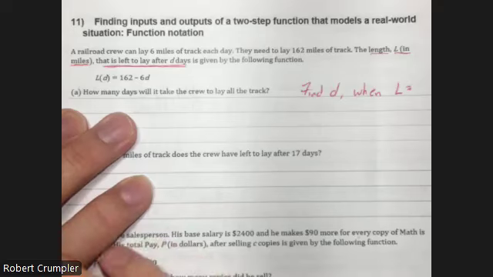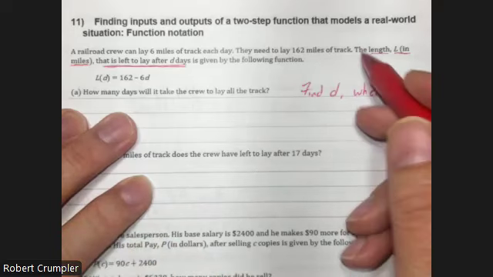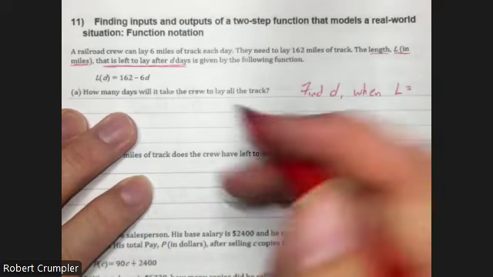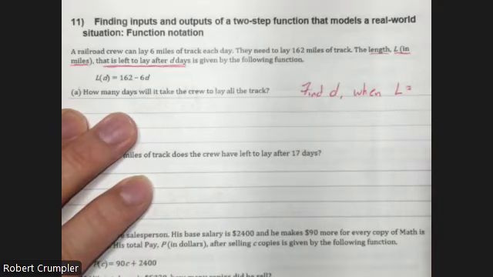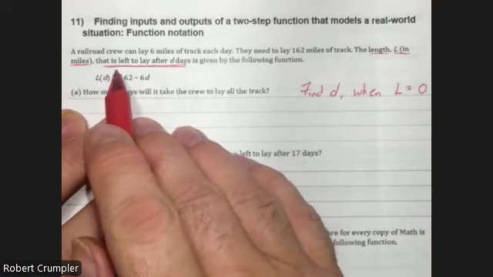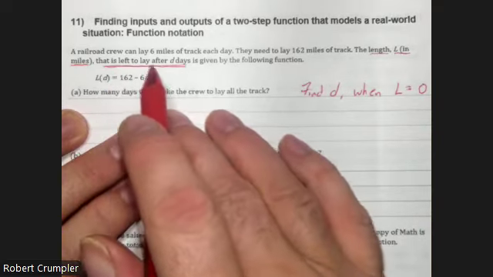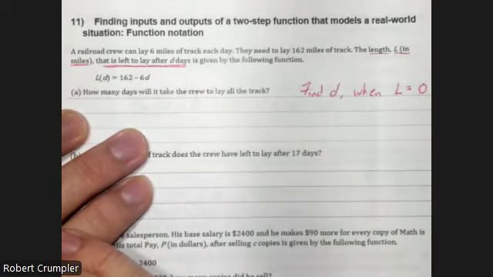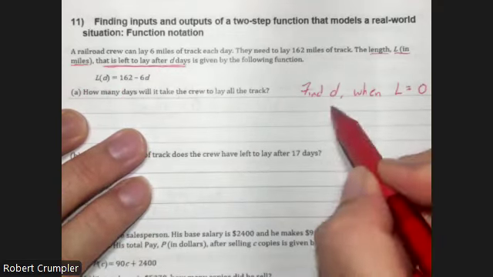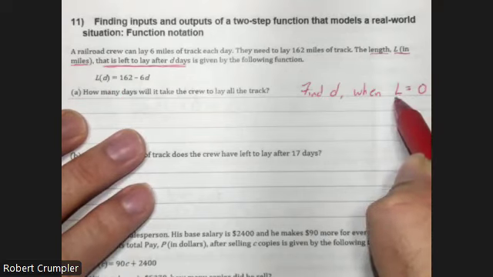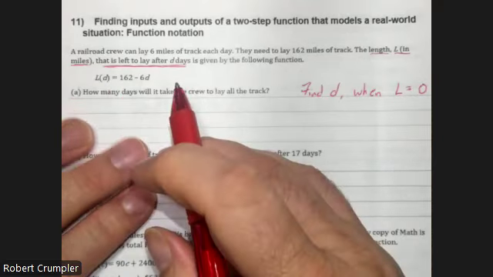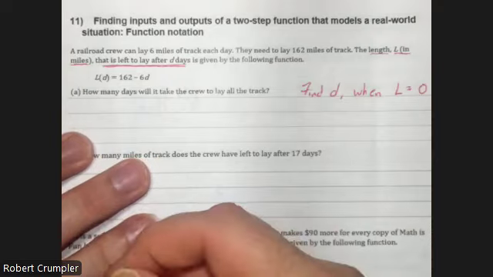If it has all been laid, then there is none left to lay. So we want to find D when L is 0. Remember, L represents how much is left to lay after D days. So how long does it take until there is no track left to lay? That's what we're looking for here.